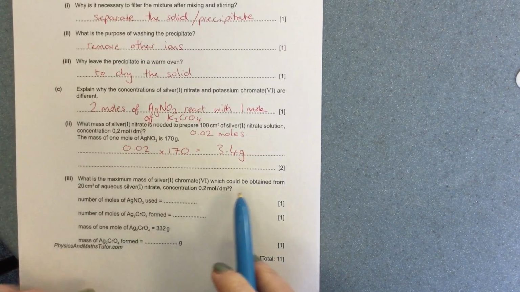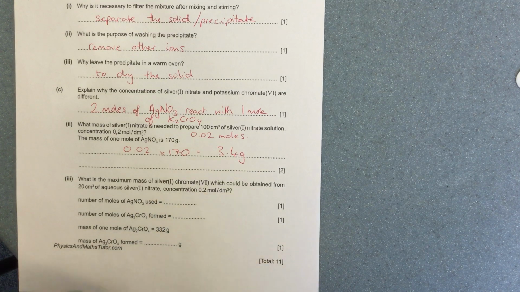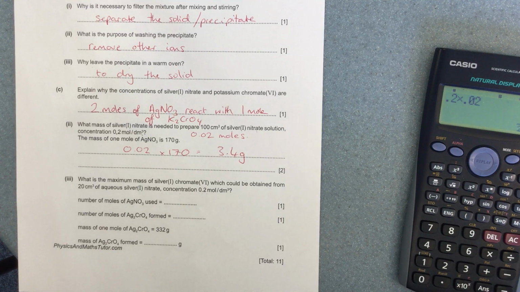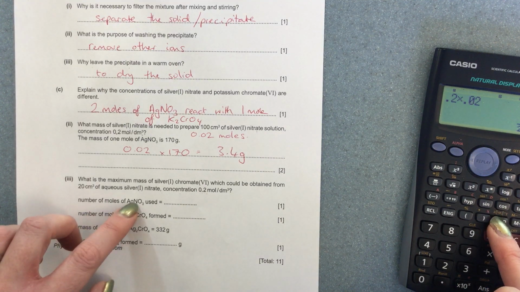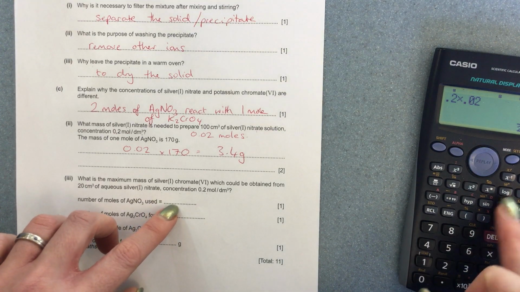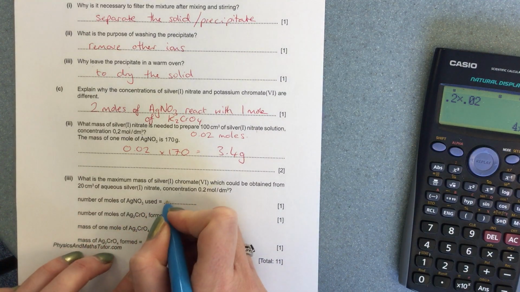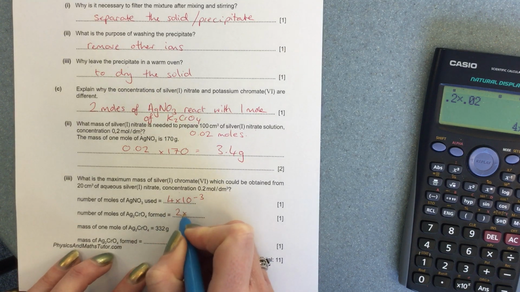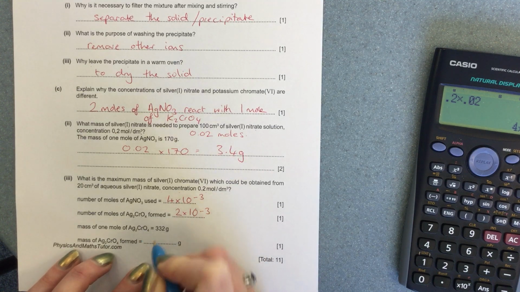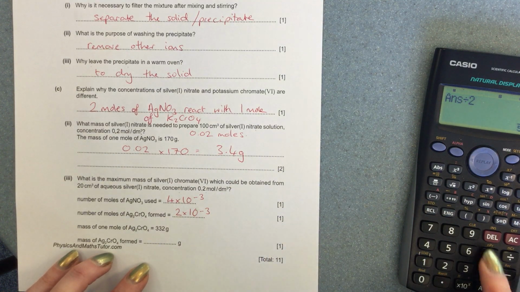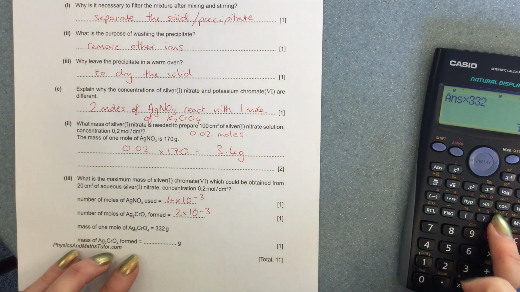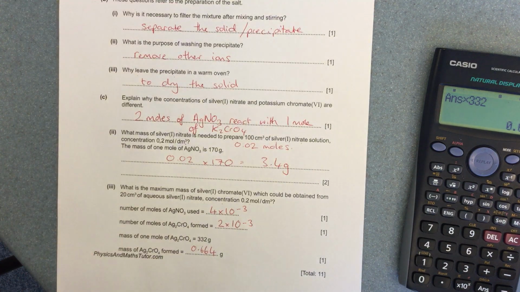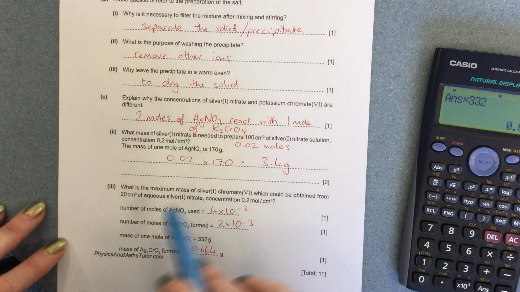Maximum mass of silver chromate, which could be obtained from 20 centimetres cubed of concentration 0.2. Again, we haven't done these concentrations, but in case you're looking at this in the future, then 0.2 times 0.02 would give me 4 times 10 to the minus 3. Number of moles of that would be 2 times 10 to the minus 3. The mass of 1 mole is given to us, so I would just times it by that and I get 0.664 grams. But that's ahead of the game, that question. Okay, so don't worry about part C.